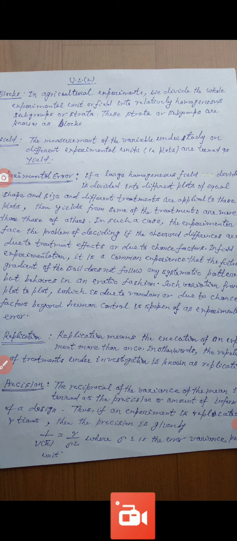Now we will discuss replication. Replication means repetition of the treatment, or replication means the execution of an experiment more than once. If an experiment is repeated more than once, then it is known as replication process.